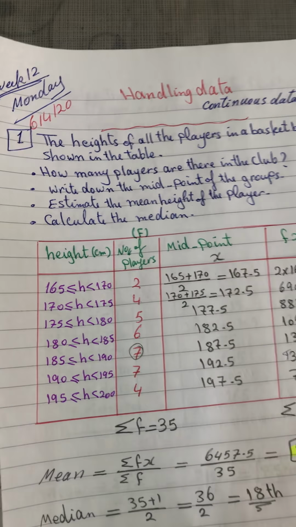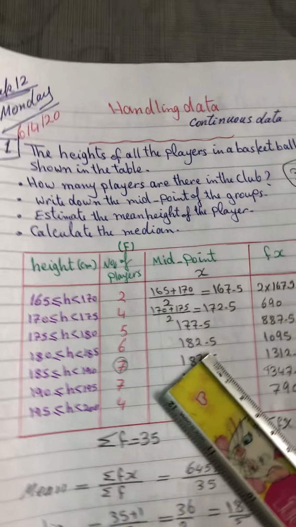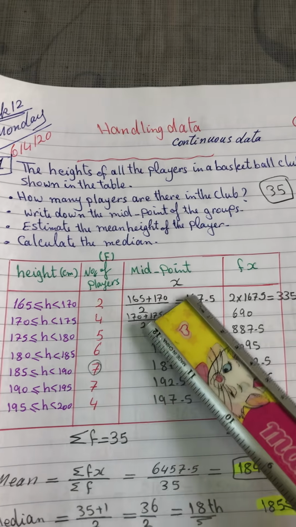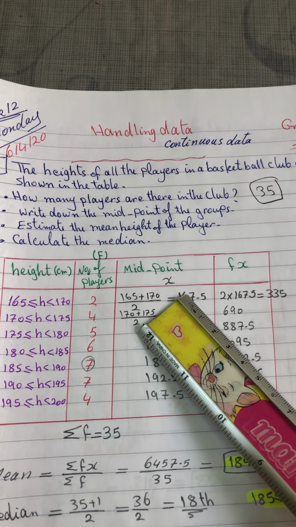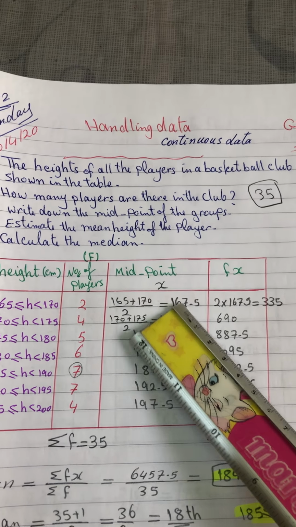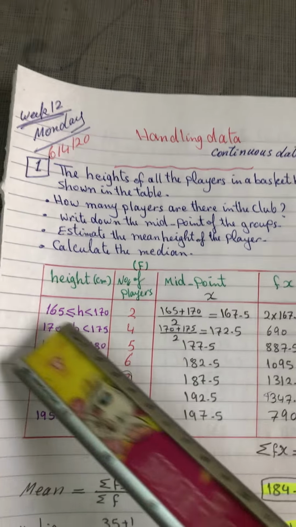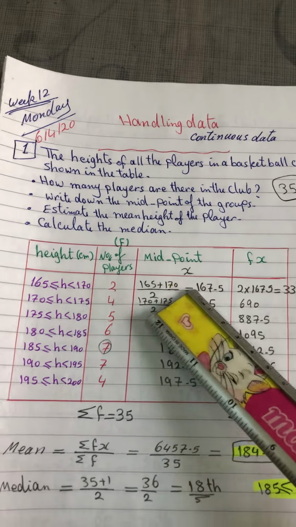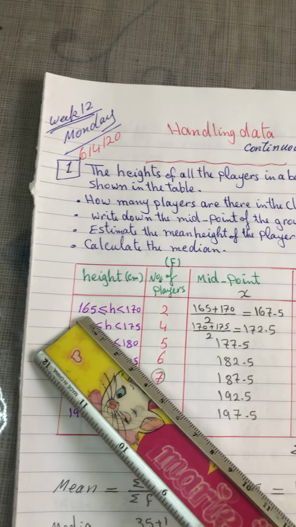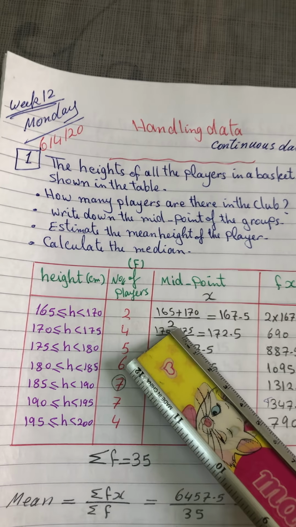Okay. My work is to make another column which is the midpoint. This midpoint is the X. He gave it to me in the last lesson. In continuous data, I don't have X. I have a range. So I have to find this X by taking the beginning and the end of this group, adding them together, and dividing by 2.